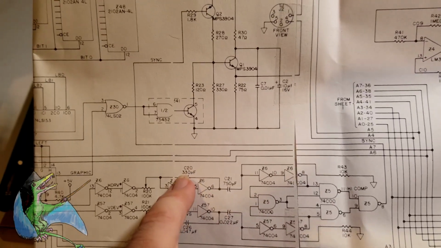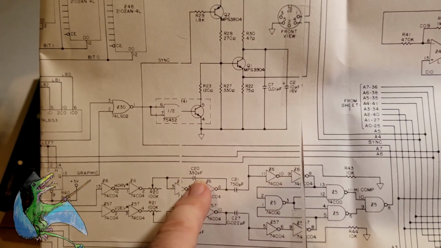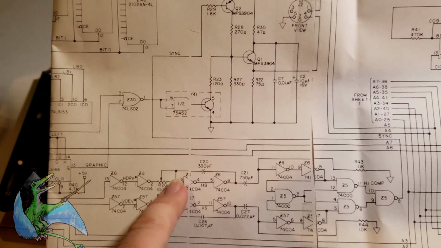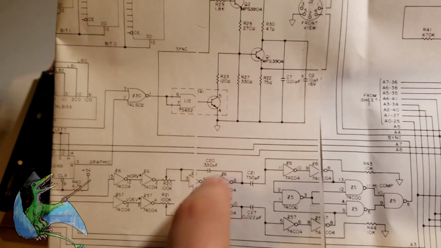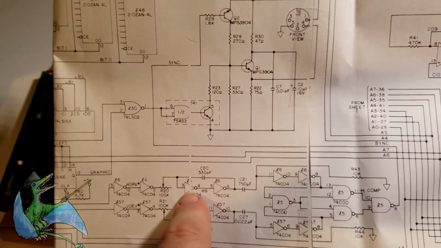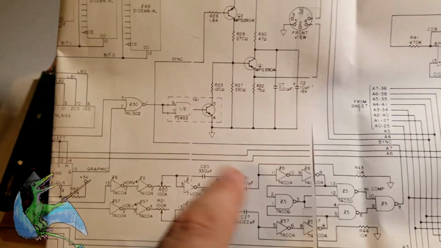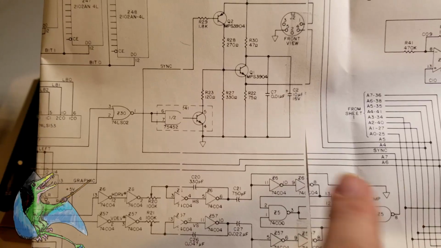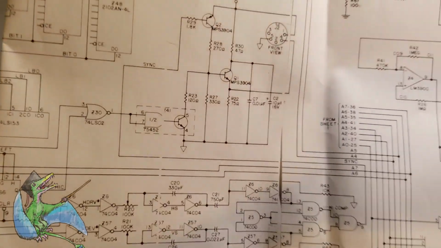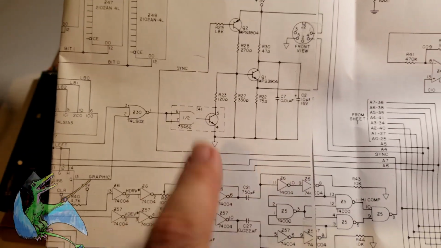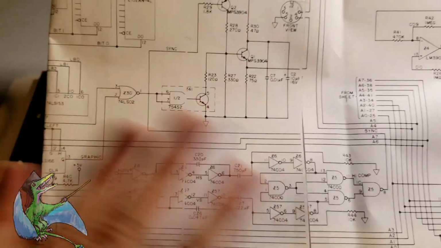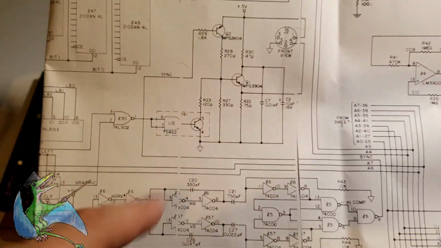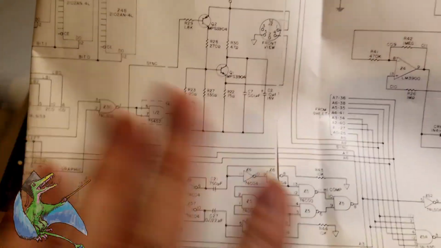As that capacitor charges, it eventually reaches the threshold at which these will fire. They will go from 0 to 1. You see that gets inverted twice, and that goes to the next step over here. So this is the delay section. I sort of mentioned this last time, but I just want to be clearer about what it does, because that's going to make some sense in a minute.